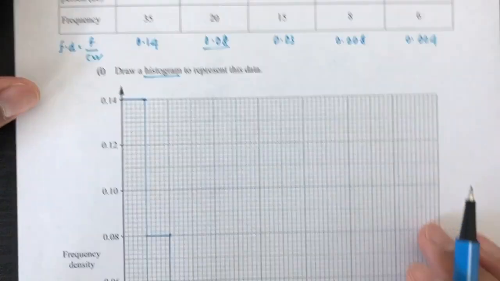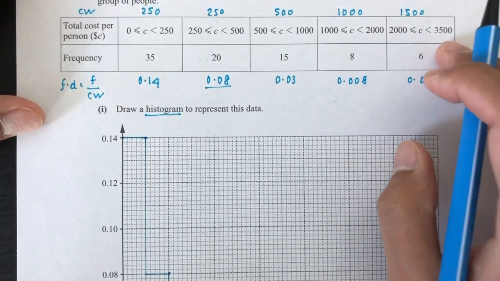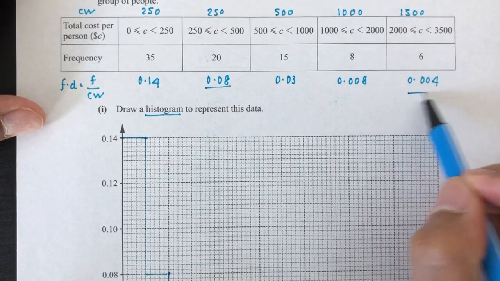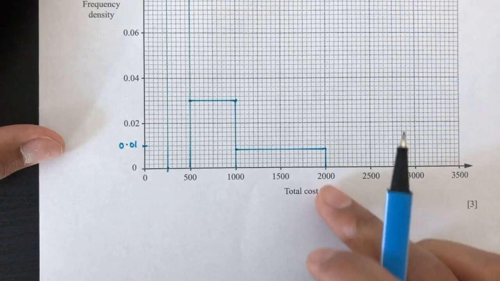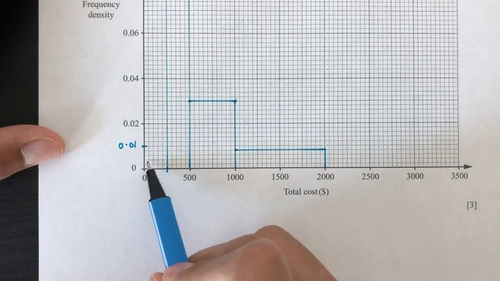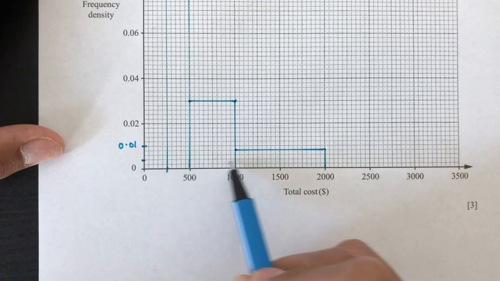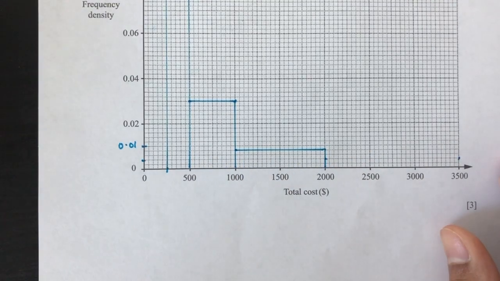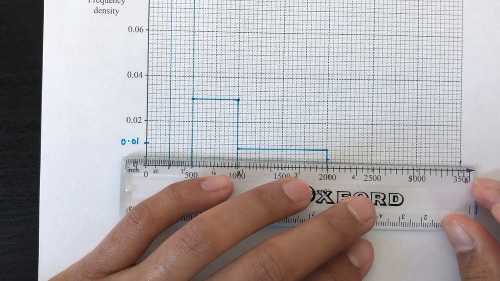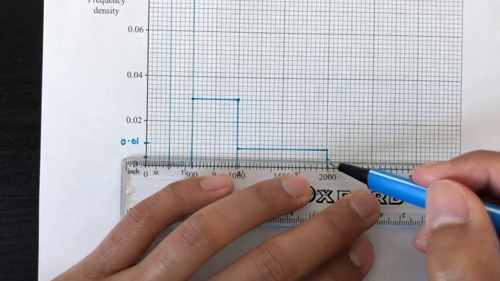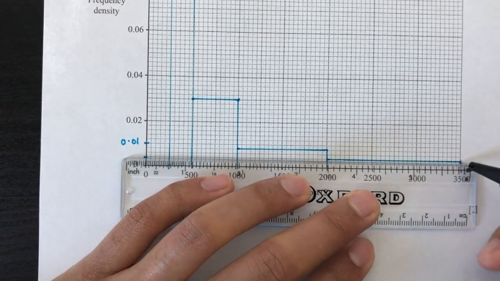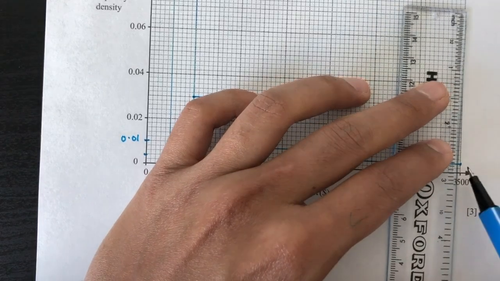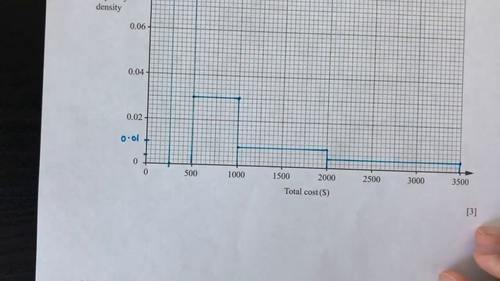And then the last one will be grouped from 2000 to 3500, and will be 0.004. So this will be 0.004 here. This and this. Okay, so that is our histogram for this information that we have. So now we have to move on to the questions based on the histogram.